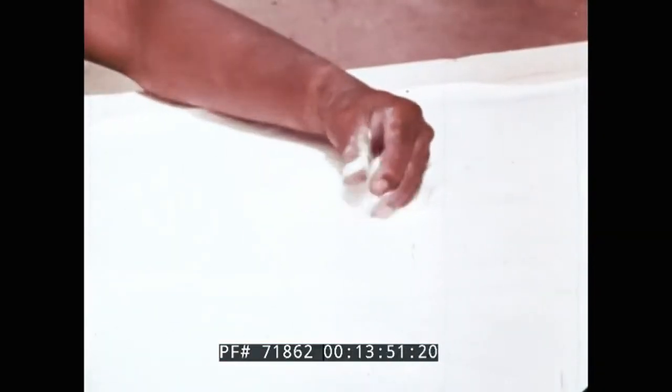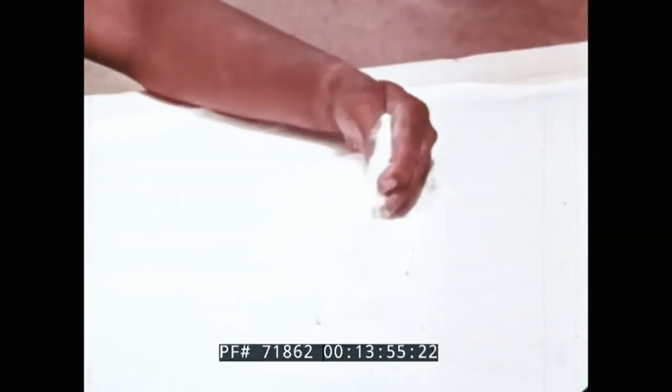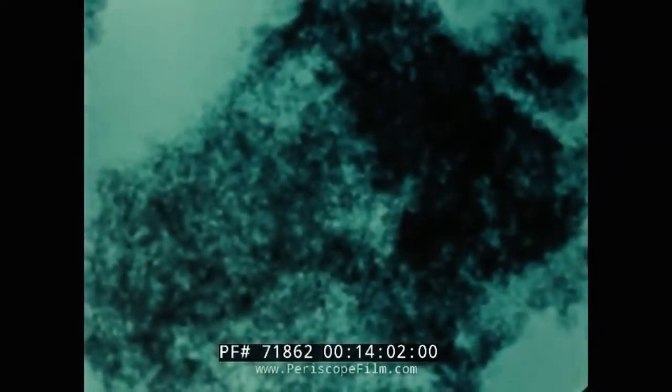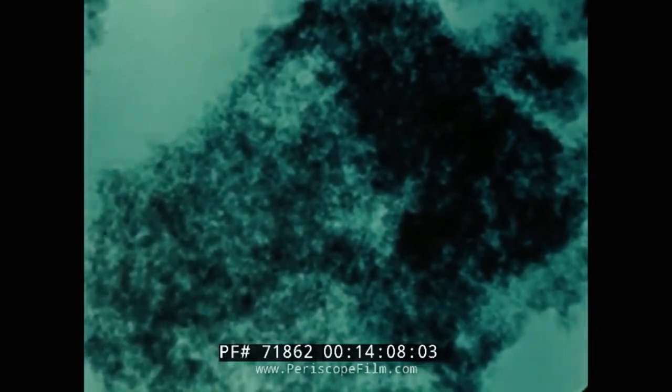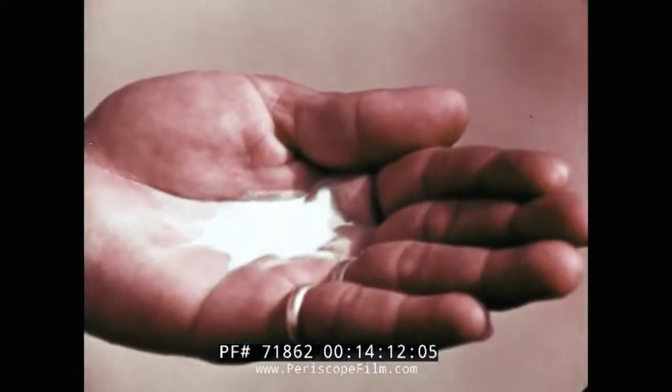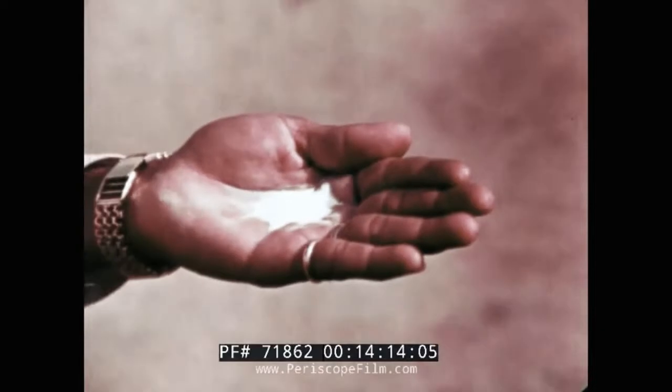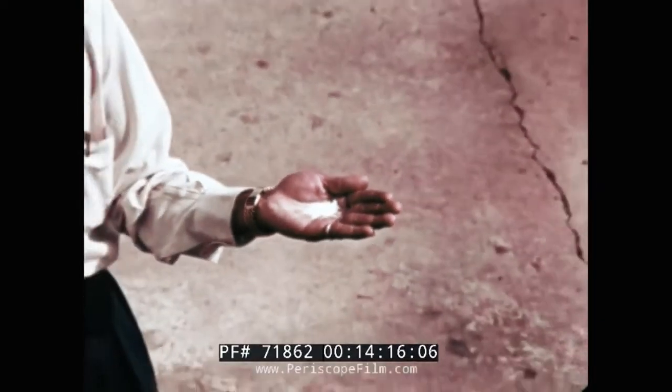To do its job effectively, each grain must present the largest possible surface area to the heavy oil that's to be cracked. Seen through an electron microscope, each of these grains resembles a sponge. The grains are so sponge-like, this small handful has a surface area of 6,000 square feet, the area surrounding the man.